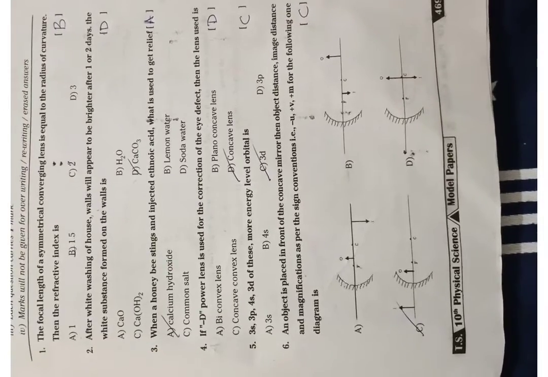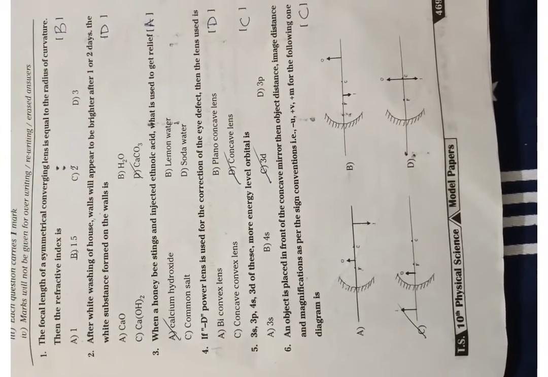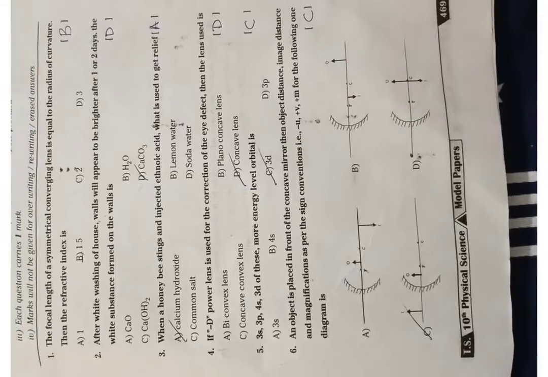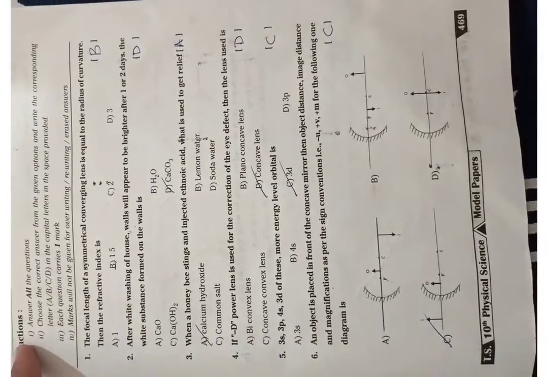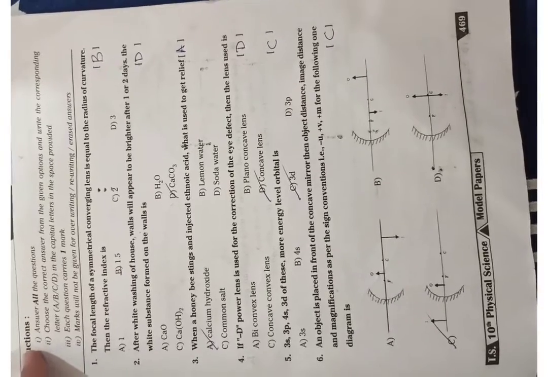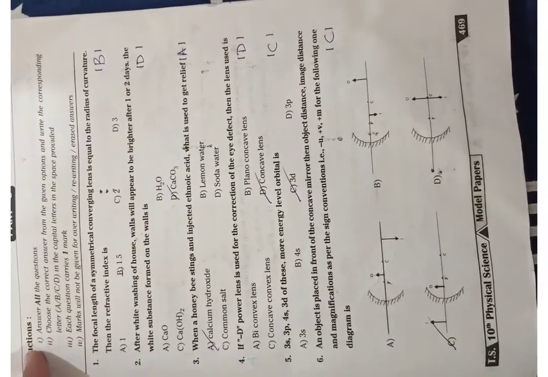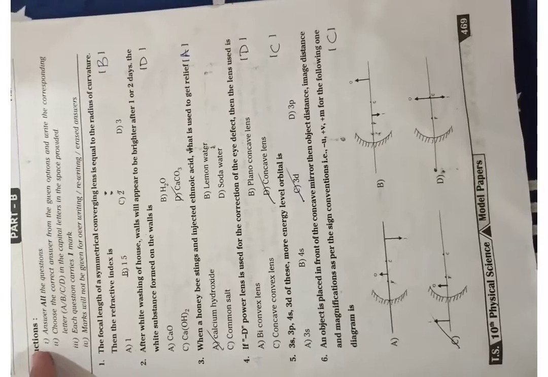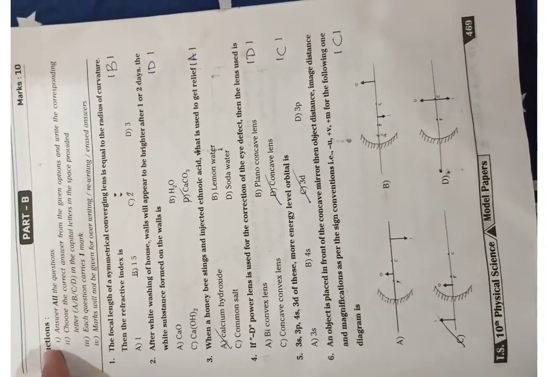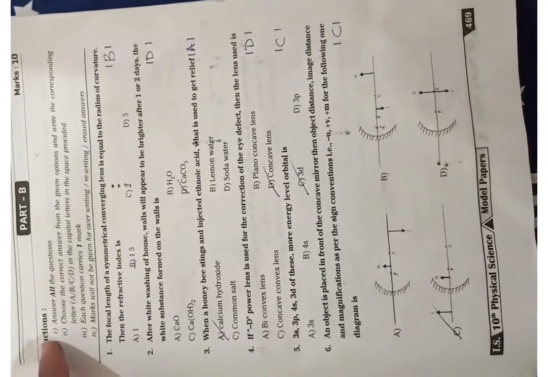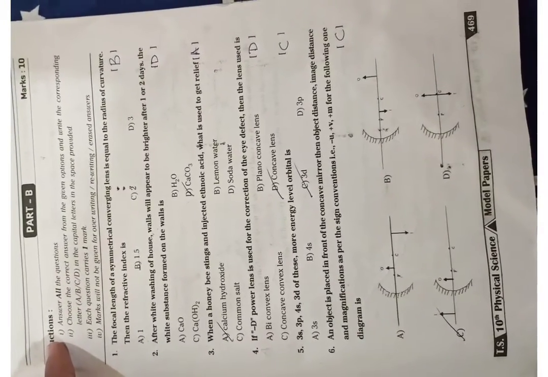Yes. So our third question is, when a honeybee stings and injects ethanoic acid, what is used to get relief? The options are calcium hydroxide, lemon water, common salt and soda water. The correct answer is calcium hydroxide, because ethanoic acid is acidic in nature.